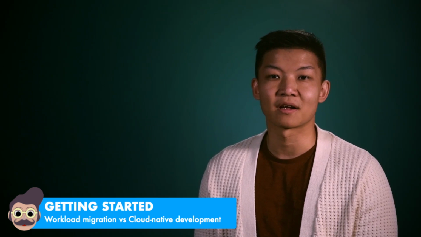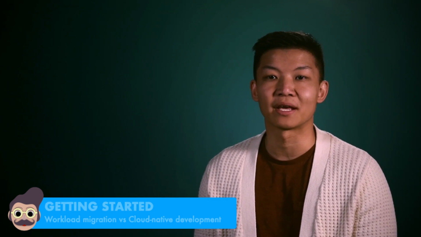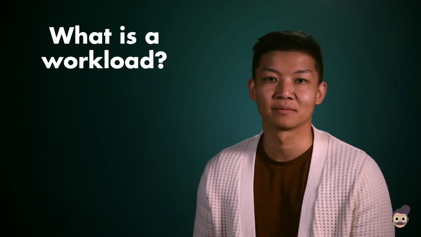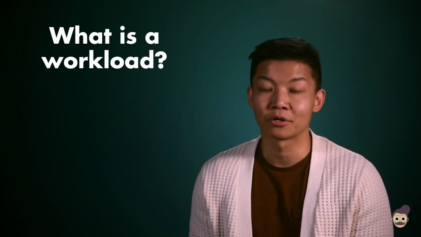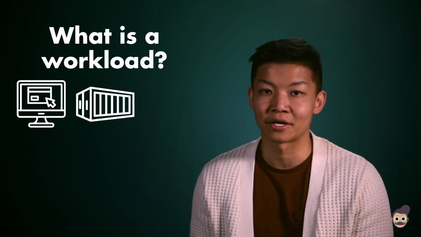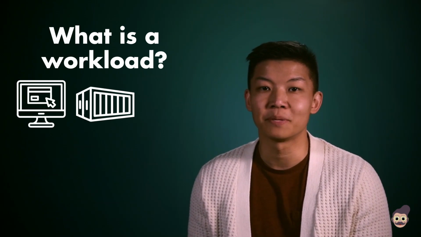All right, so let us talk about workload migration versus cloud native development. But before we get too deep into that, what is a workload? A workload, when we speak about cloud, could be a virtual machine, it could be a container, and if you don't know what a container is, you're in the right place. It could be an application.